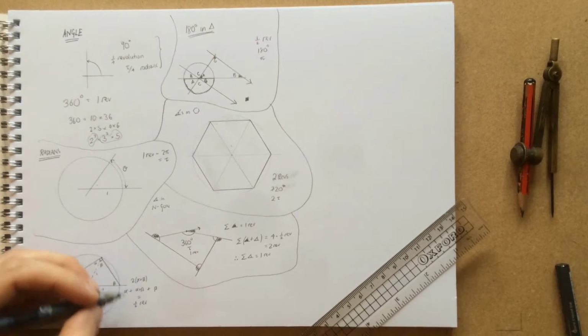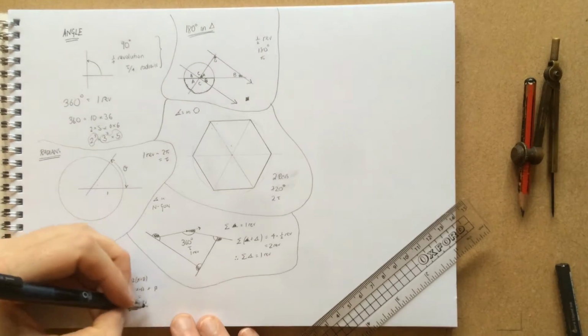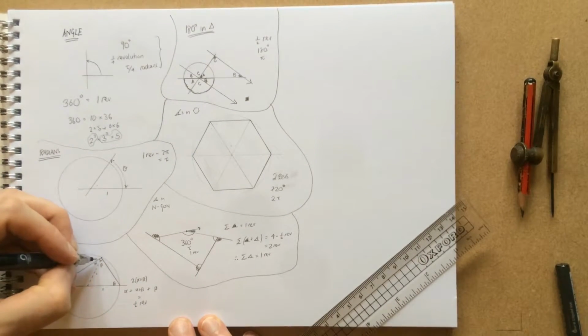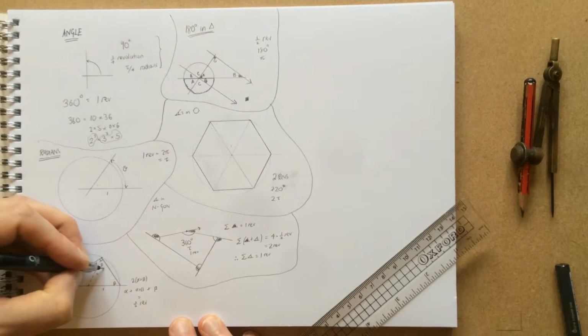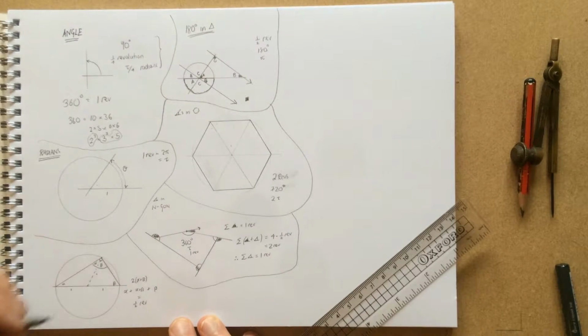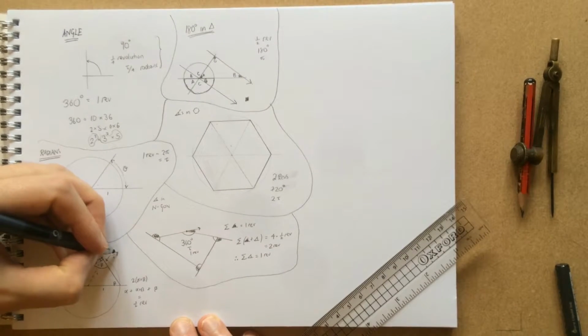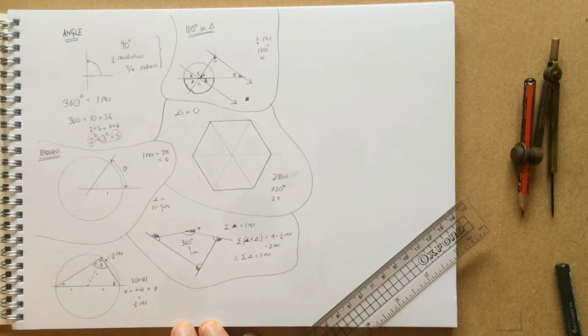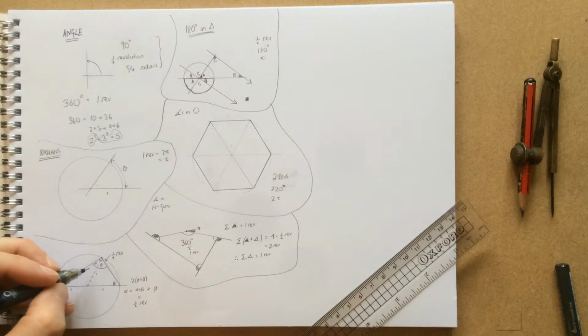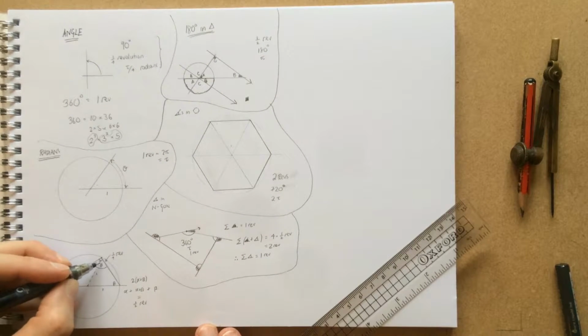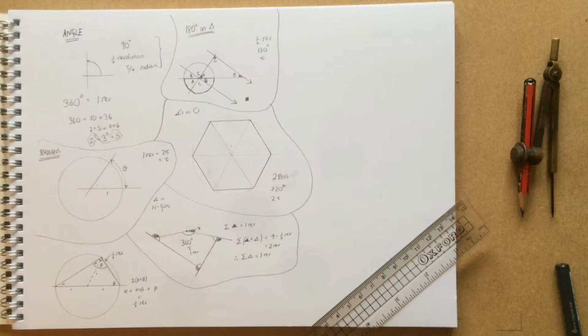So therefore, alpha plus beta must be a quarter of a revolution. So that angle there, alpha plus beta, is a quarter of a revolution. And for a right angle, you don't do the angle as an arc, you do it as a corner box. Okay, so that's pretty cool.